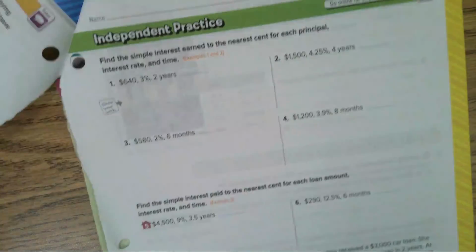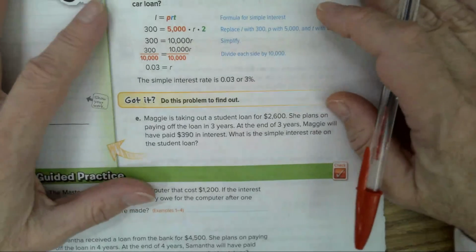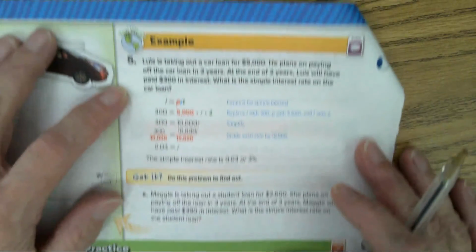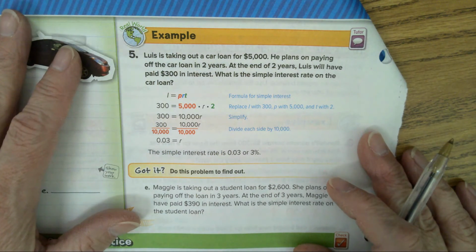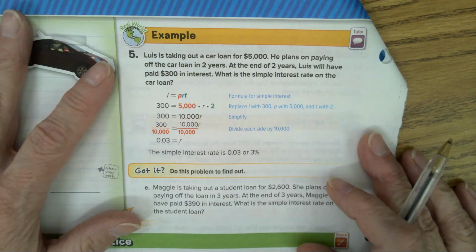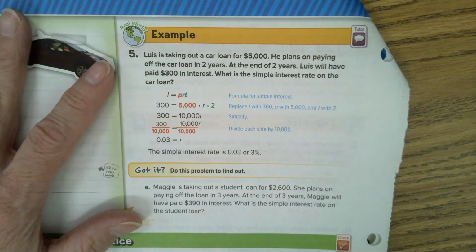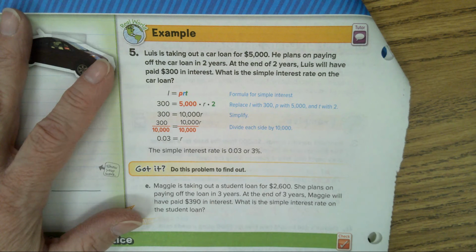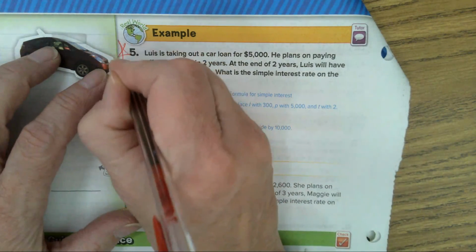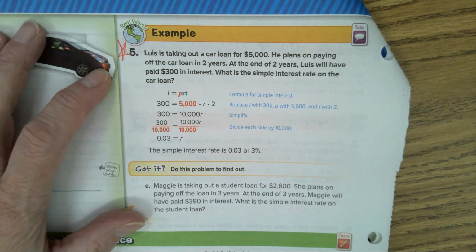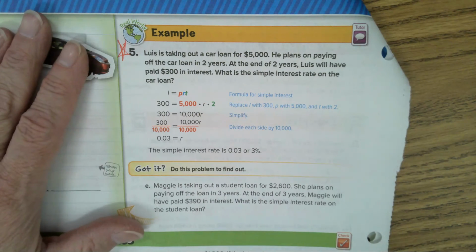Now, example number 5. Lewis is taking out a car loan for $5,000. He plans on paying off the car loan in 2 years. At the end of 2 years, Lewis will have paid $300 in interest. Ooh, this is a missing one in the middle. This is a little harder. What is the simple interest rate on the car loan?